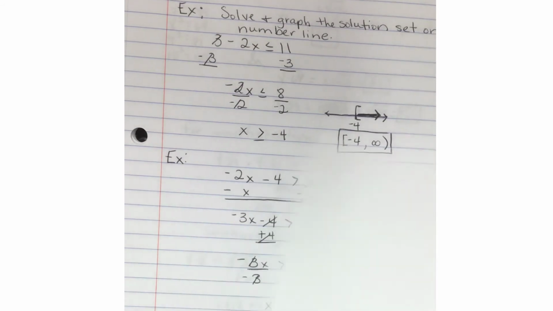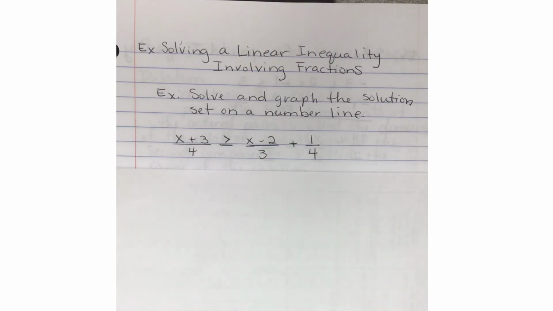All right, so now we're going to look at solving a linear inequality involving fractions.